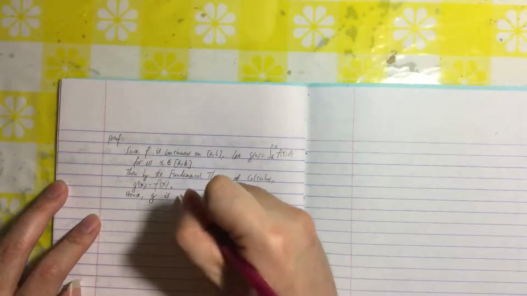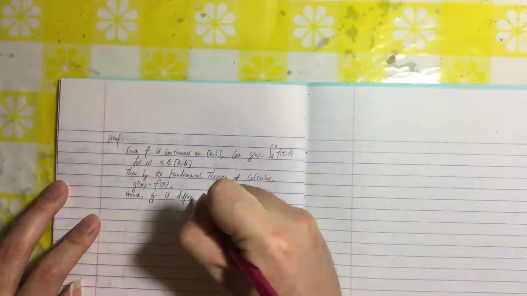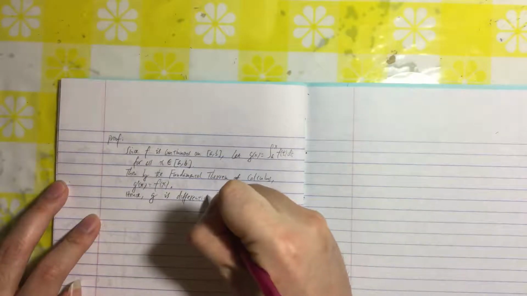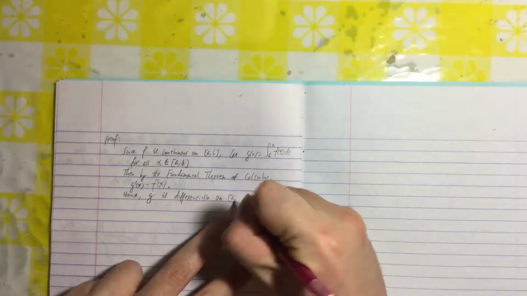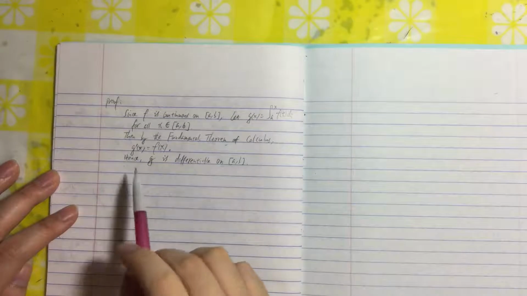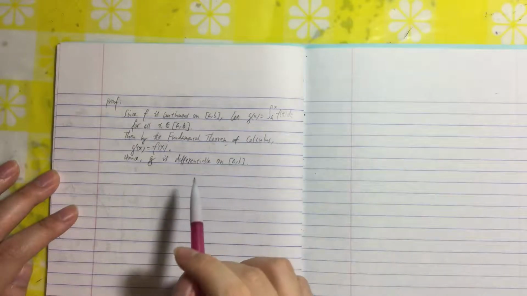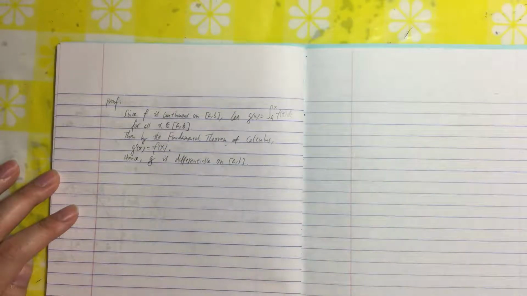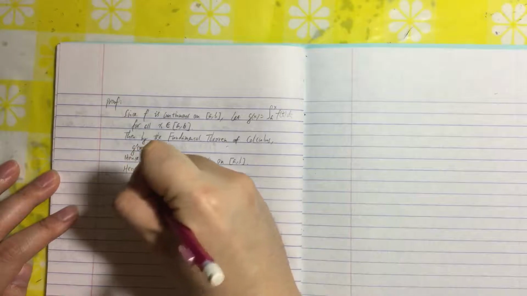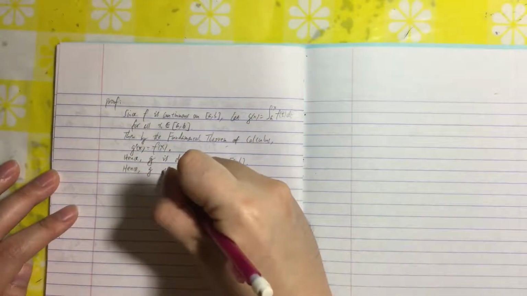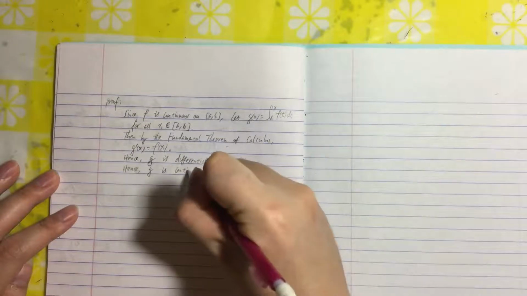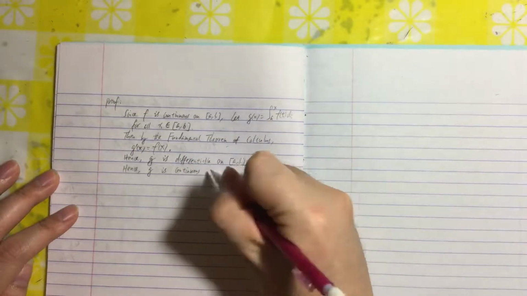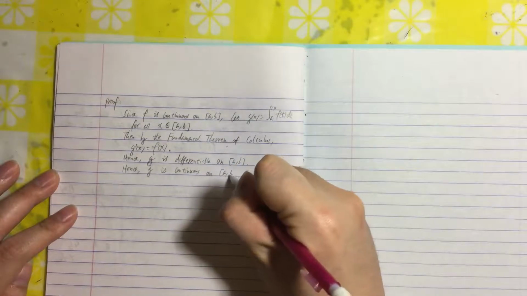Function g is differentiable on the interval from a to b. Since function g is differentiable on the interval from a to b, then it must be continuous on the same interval, because whenever a function is differentiable, it must be continuous. So, hence, g is continuous on the interval from a to b.